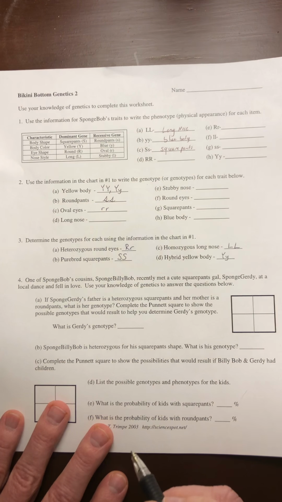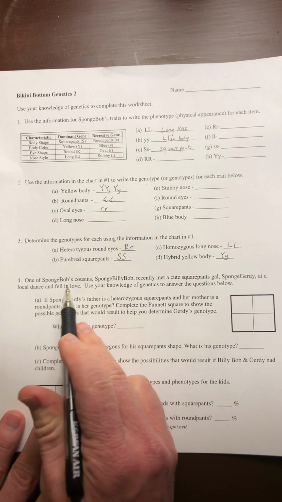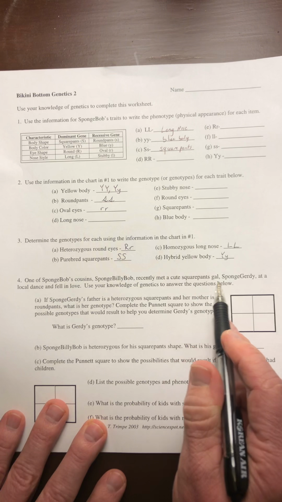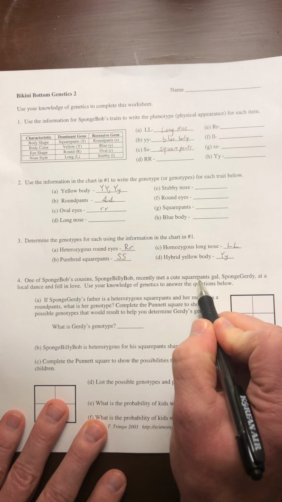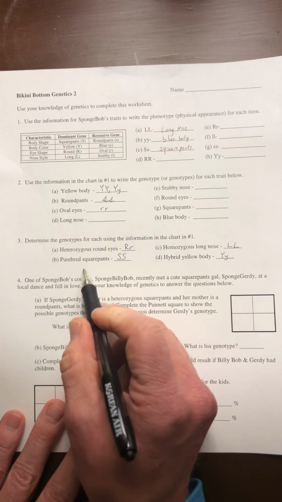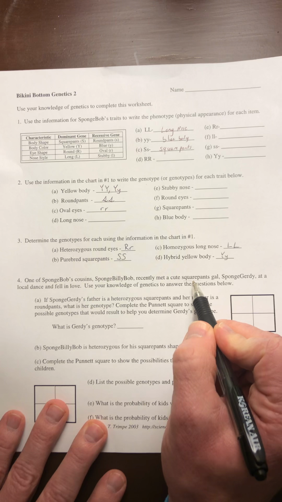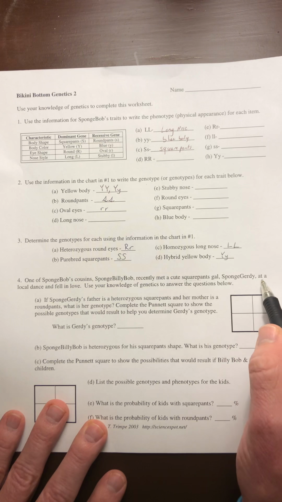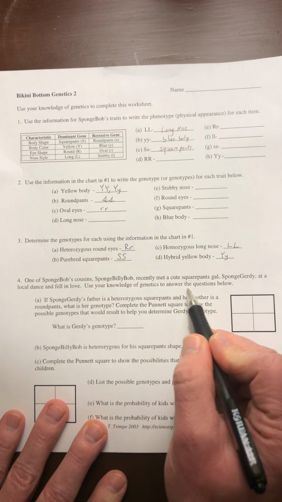Okay. All right, now number 4. One of SpongeBob's cousins, Sponge Billy Bob, recently met a cute SquarePants gal, Sponge Gertie. So let's talk real quick. Let's break down SquarePants, okay? Like we were talking about here, purebred SquarePants is either capital or homozygous, or it can be heterozygous as well. Okay, so at a local dance they fell in love. Use your knowledge of genetics to answer the questions below.